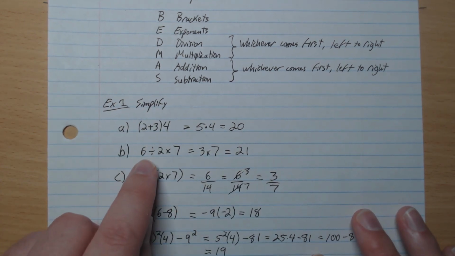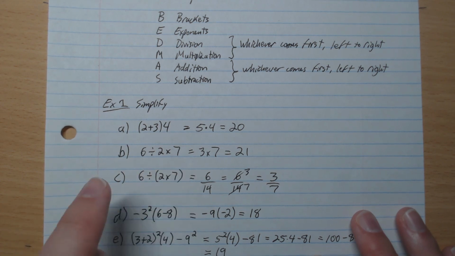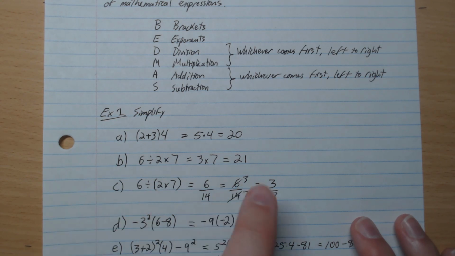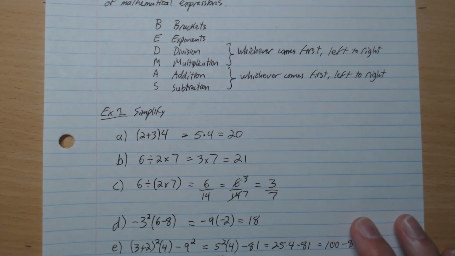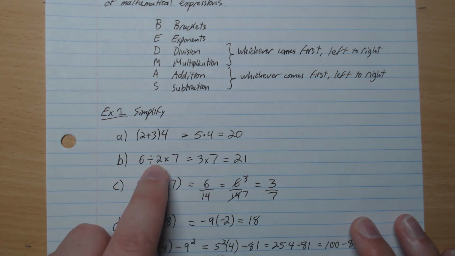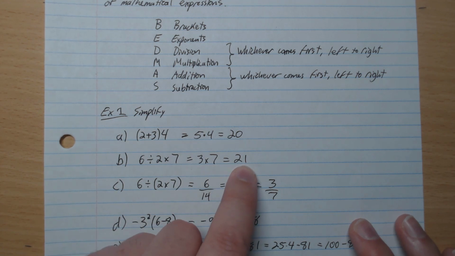B, 6 divided by 2 times 7. Now we notice that there's only division and multiplication here. And so the standard rule is that you go with whatever comes first. So here 6 divided by 2 comes first, giving 3. And then that answer times 7 gives 21, like that.